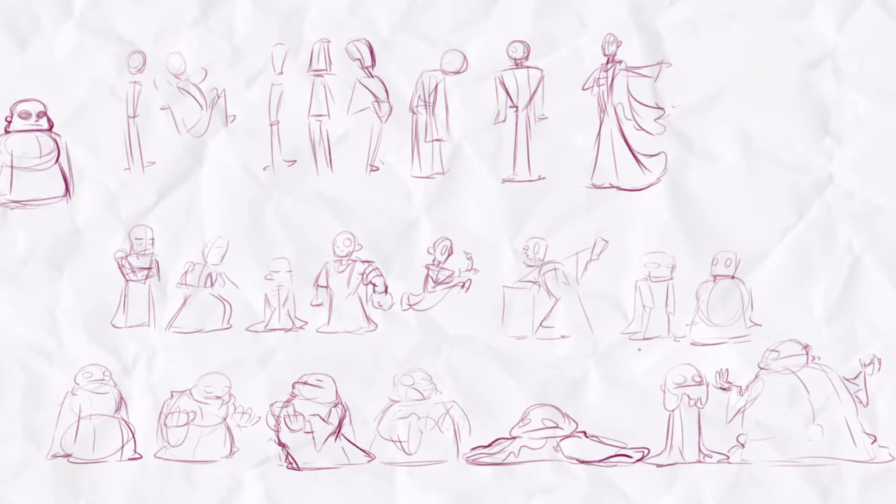I feel like some of these feel like different characters, and that's all we're going for, you know? Just trying to make them feel different. Trying to give them their own little personality. So let's pick one and see where we go.